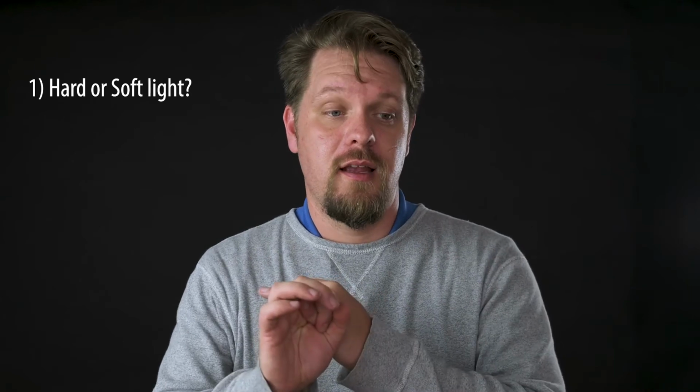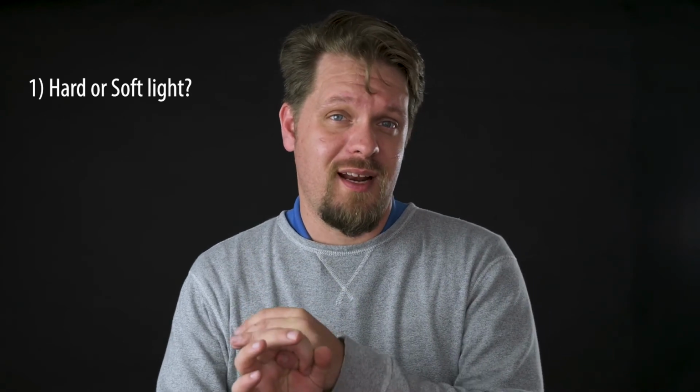If you want to be more dramatic, you're going to underexpose your background more. If you want to be more subtle, all you're going to do is use the flash to fill in shadows. Here's some dramatic ones where I've underexposed the background and properly exposed my subject. And here's some more subtle ones where everything is properly exposed. I'm just adding a little bit of pop, a little bit of light, and a little bit of shadow fill to the subject.